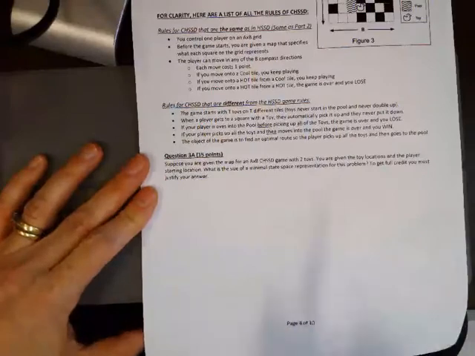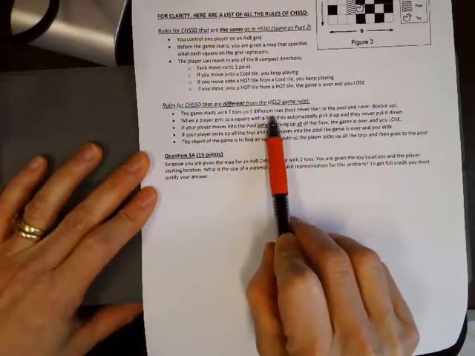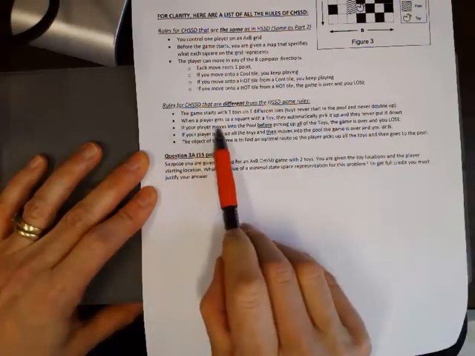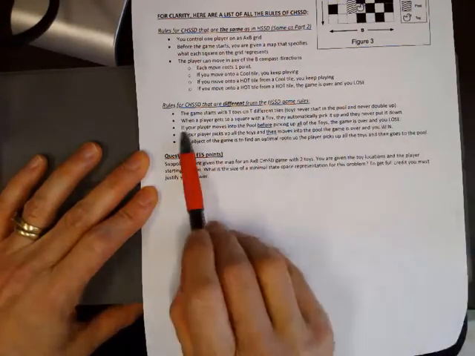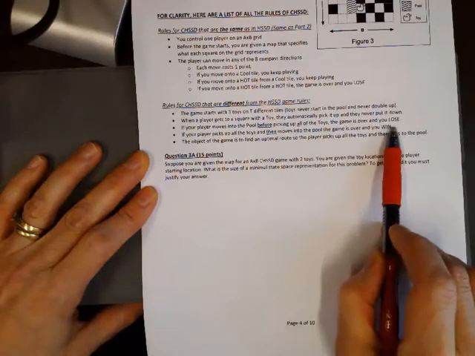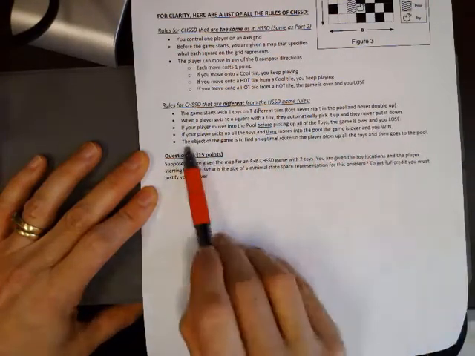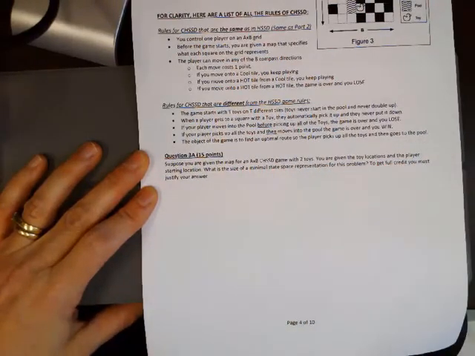And then the new rules that we have are: the game starts with T toys on T different tiles. Toys never start in the pool and they never double up. When a player gets to a square with a toy, they automatically pick it up and they never put it down. If your player moves into the pool before picking up all the toys, the game's over and you lose. If your player picks up all the toys and then moves into the pool, the game's over and you win. The object of the game is to find the optimal route, so the player picks up all the toys and then goes into the pool.